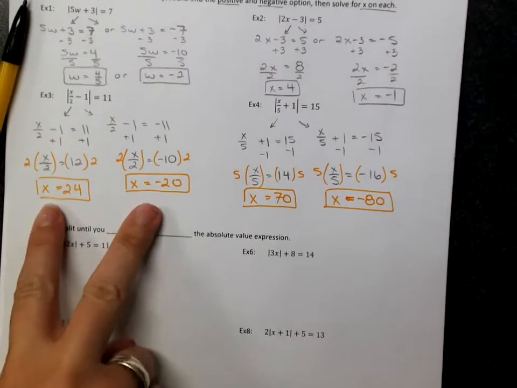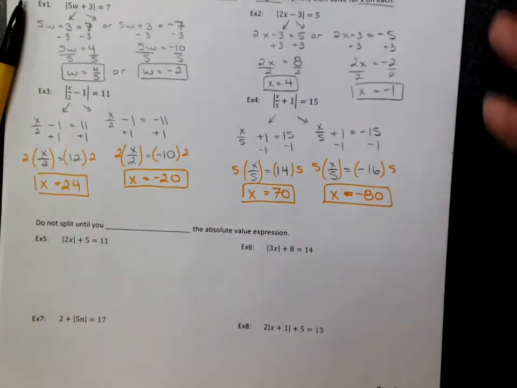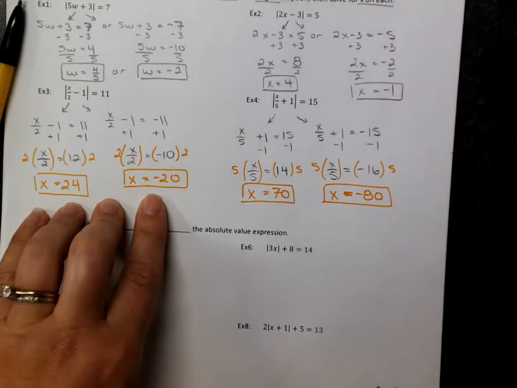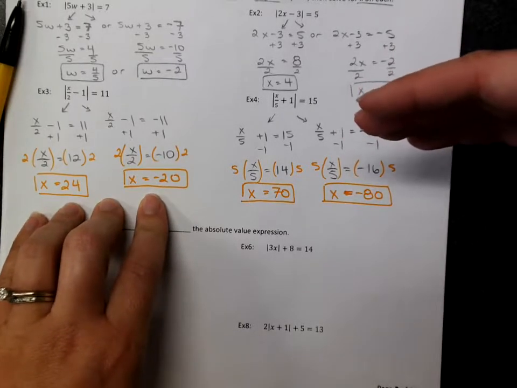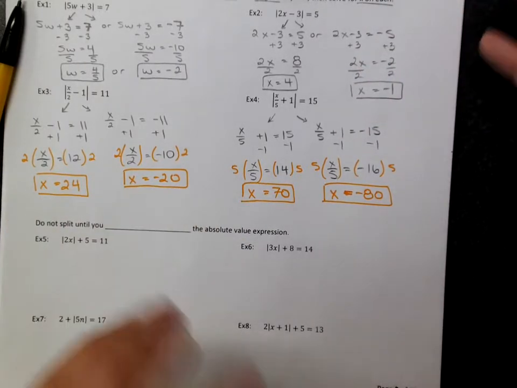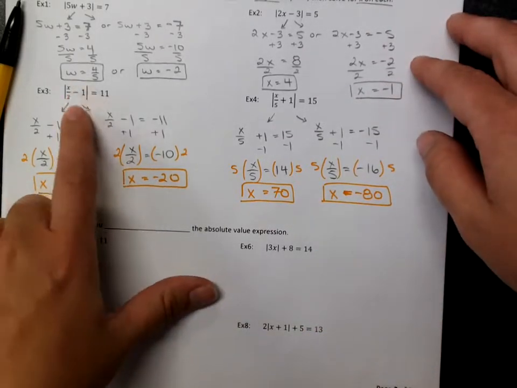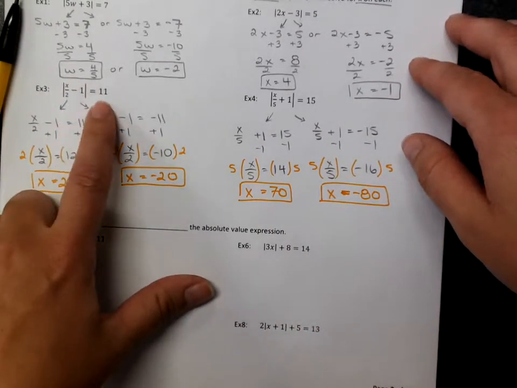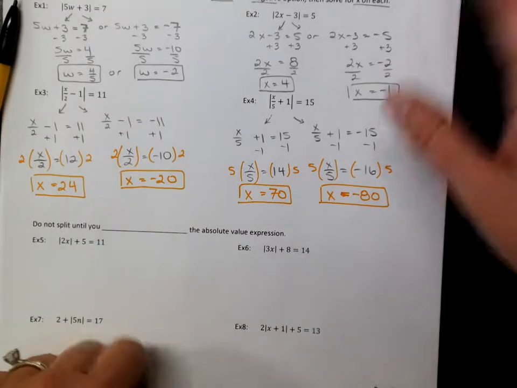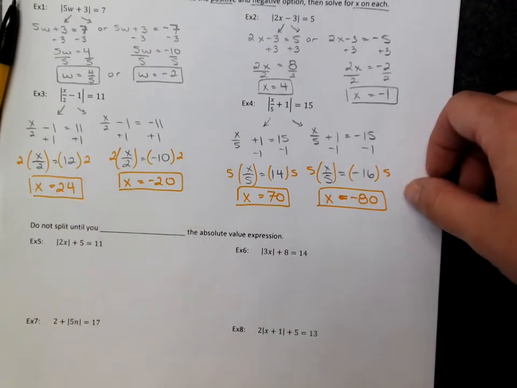So you're going to get two answers, not always integers. Sometimes they're both positive, sometimes they're both negative. A lot of times one is positive and one is negative, but they can be any numbers. Whatever numbers make this expression a valid equation. So it could be any numbers. Traditionally you have a positive and a negative, but that's not always the case.